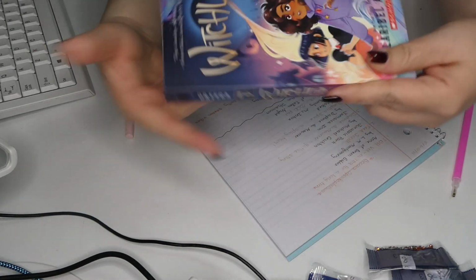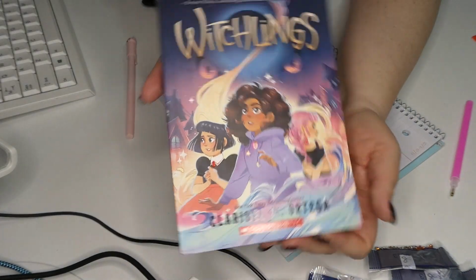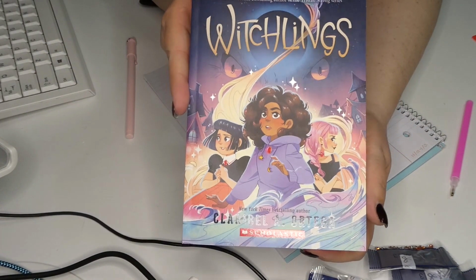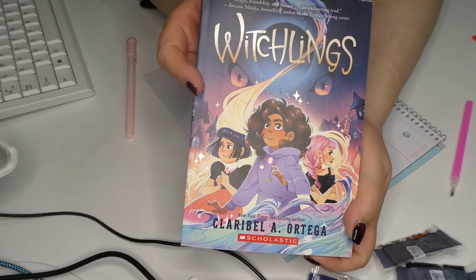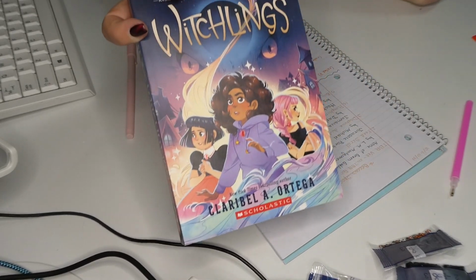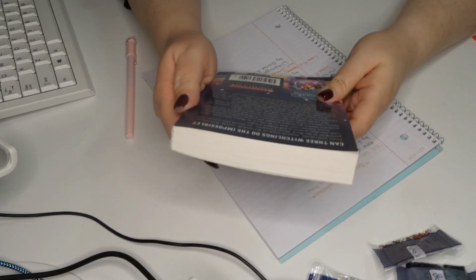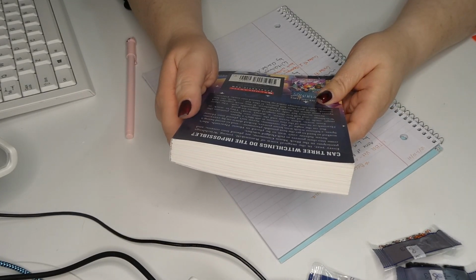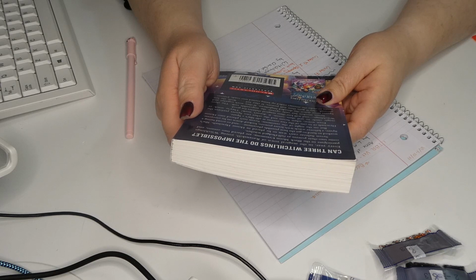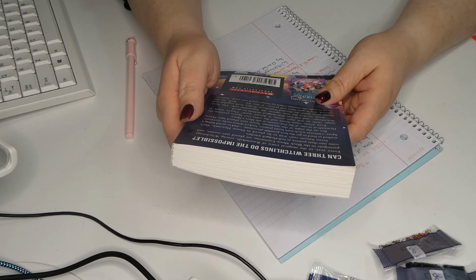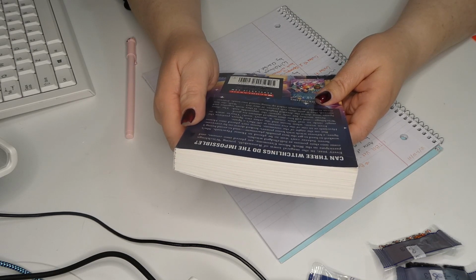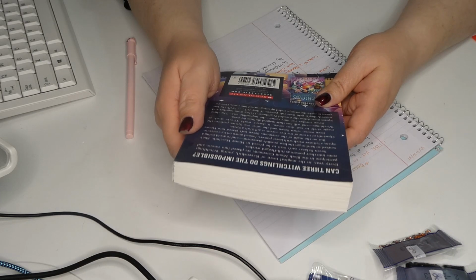Okay, so this one I am going to go with Witchlings by Claribel A. Ortega. This is a middle grade, witches, and this is actually a buddy read for one of the readathons. So it says, every year in the magical town of Ravenskill, young witchlings participate in the Black Moon ceremony, are placed into covens, and come into their powers as full-fledged witches.